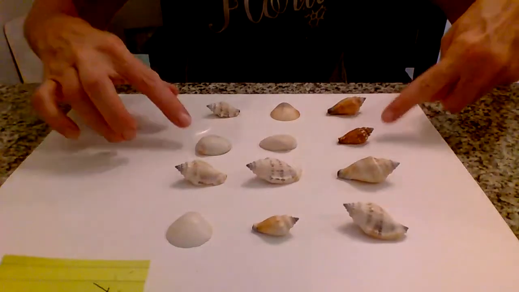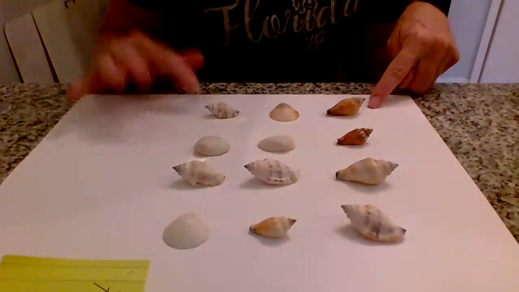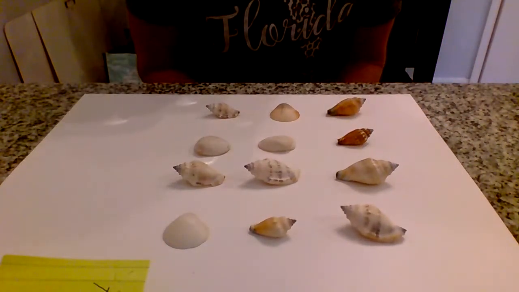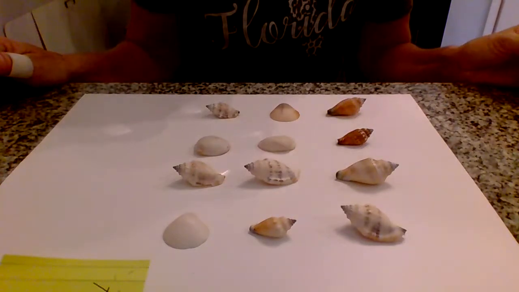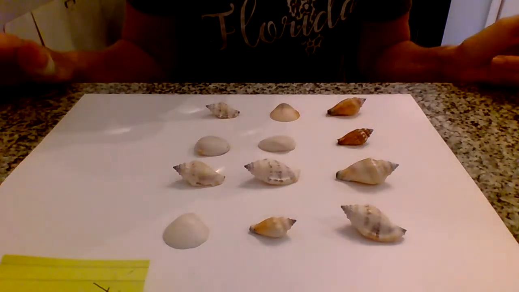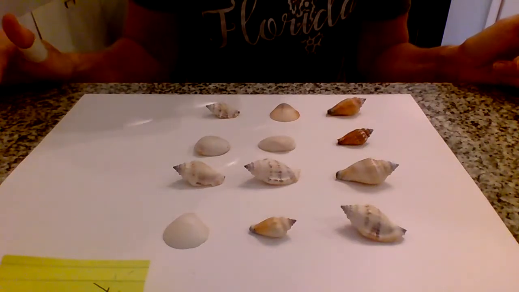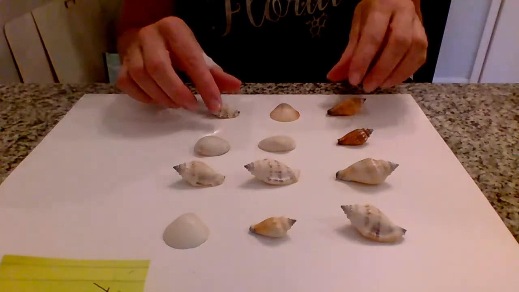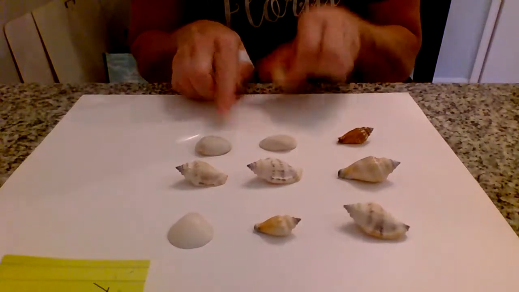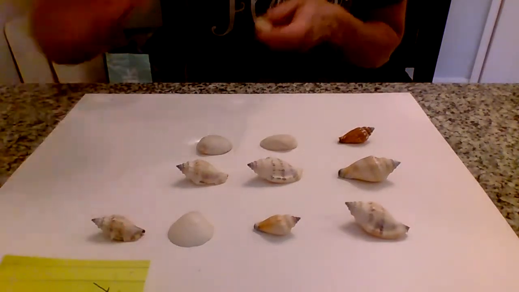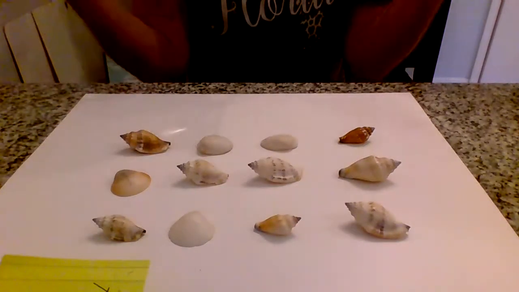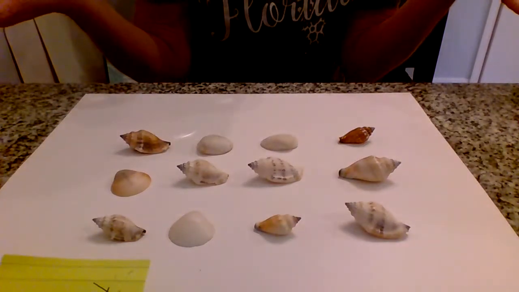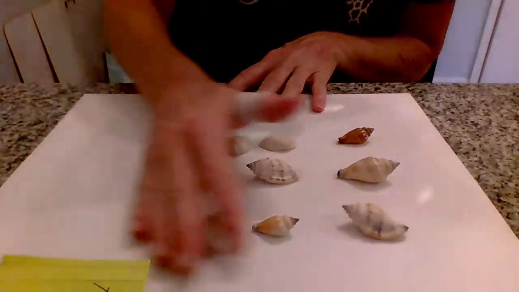3, 6, 9, 12. You can also change the factors. Okay, that's 4 times 3. Now we could switch the factors, commutative property, and do 3 times 4. So we're going to have 3 rows of 4. I still use the same amount of shells, and you get the same answer when you switch the factors. Okay, let's try one more.